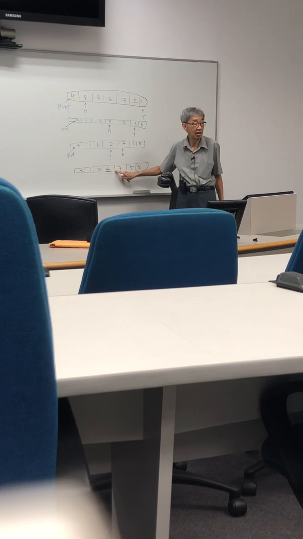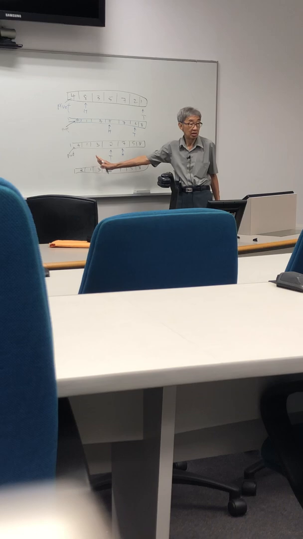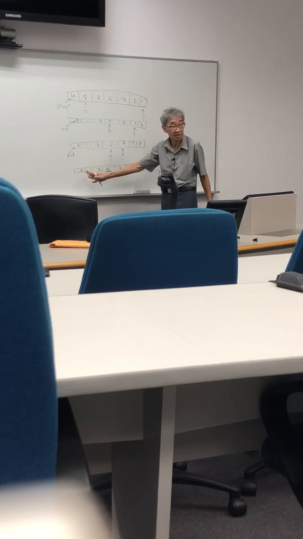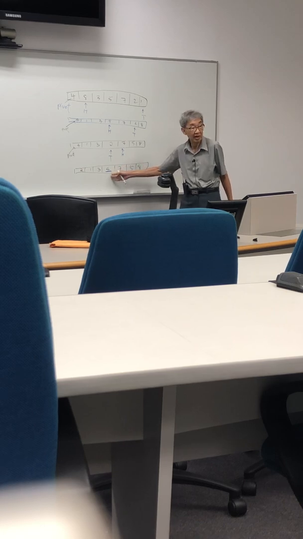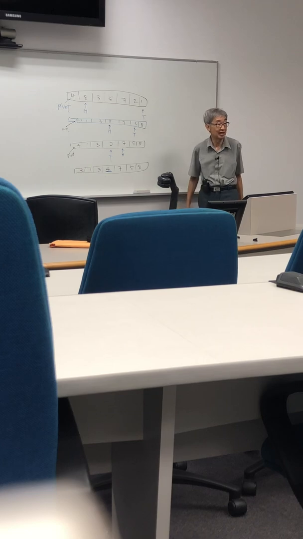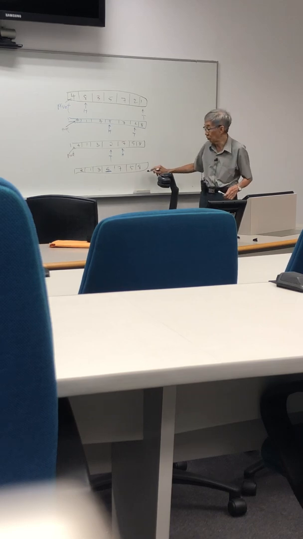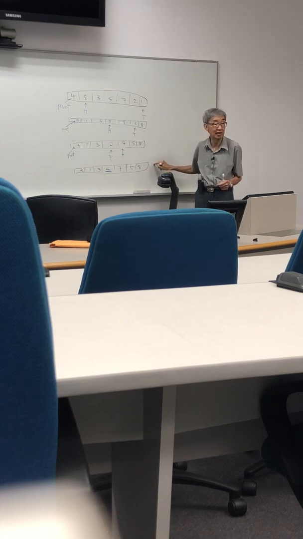Then those elements at the left of the pivot are smaller than the pivot, and those elements at the right of the pivot are larger than the pivot. So the pivot is in the correct position after one partitioning. So this is how we do quicksort. One partitioning is one step for quicksort. So this is just the result of one step for quicksort.